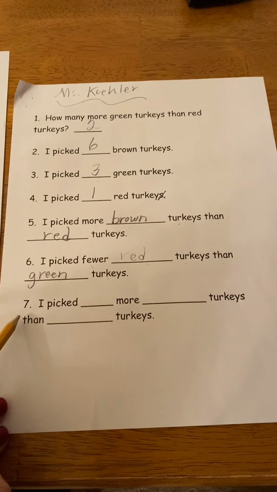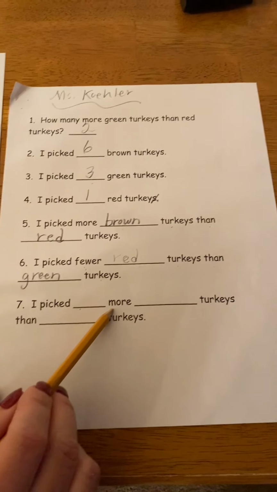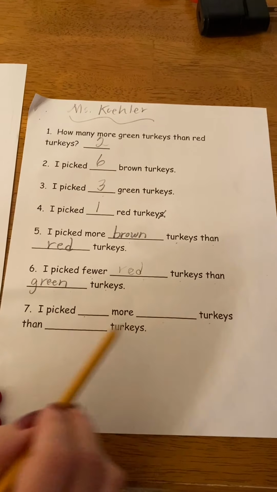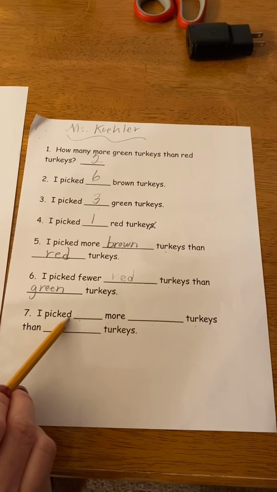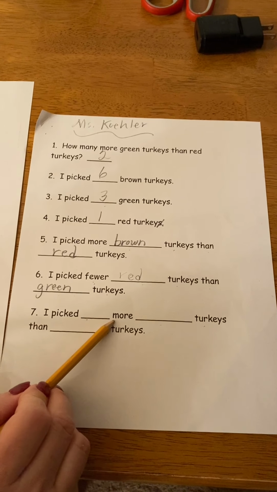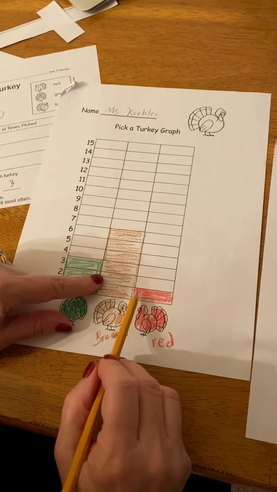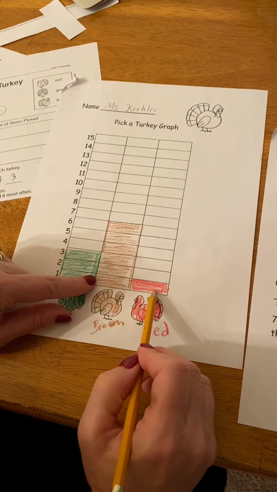And number 7, when you fill this in, it says I picked blank more blank turkeys than blank turkeys. So now I need to put a number here. I picked how many more? Let's see, I'm going to do brown. So how many more brown than red?